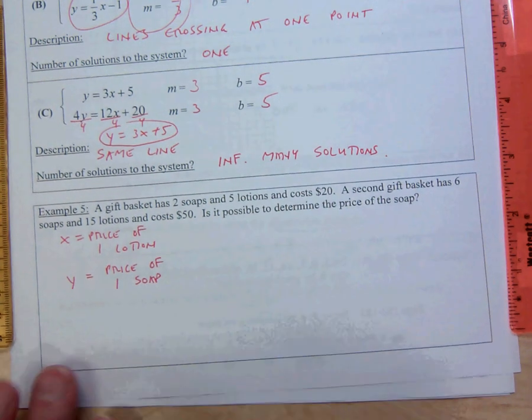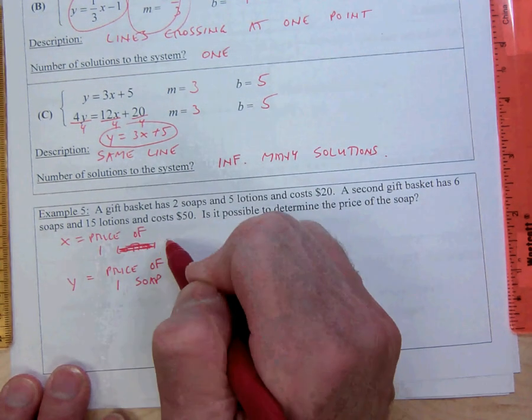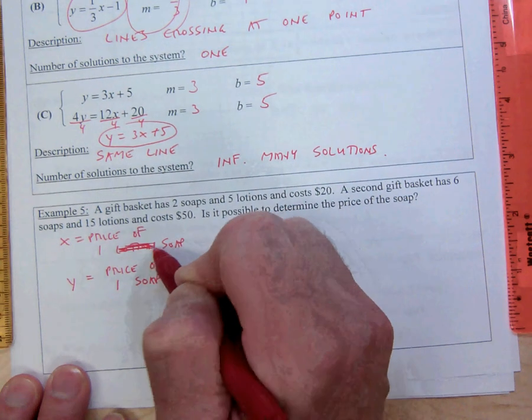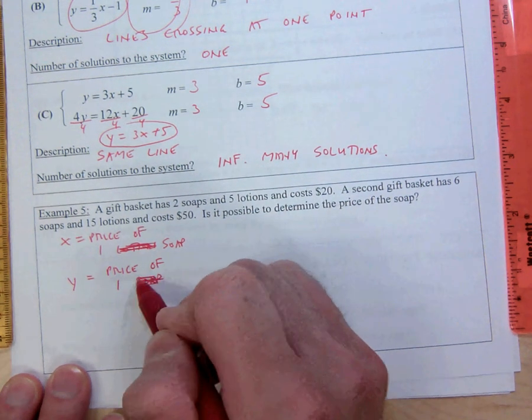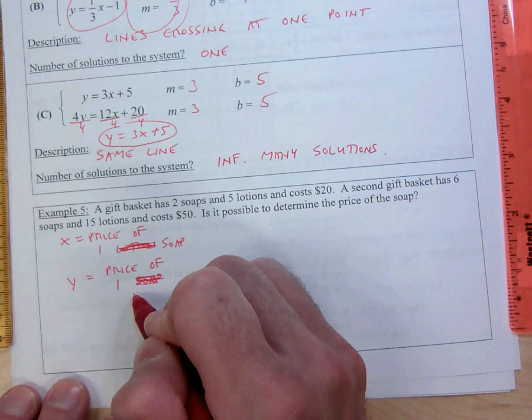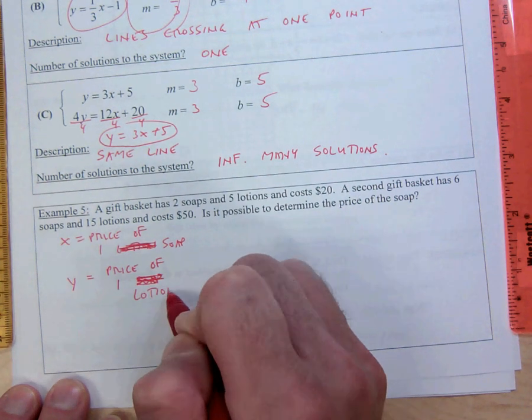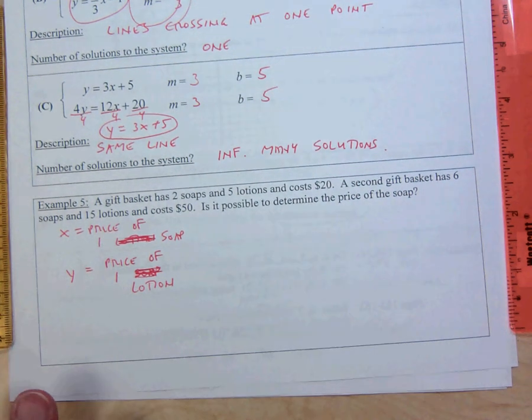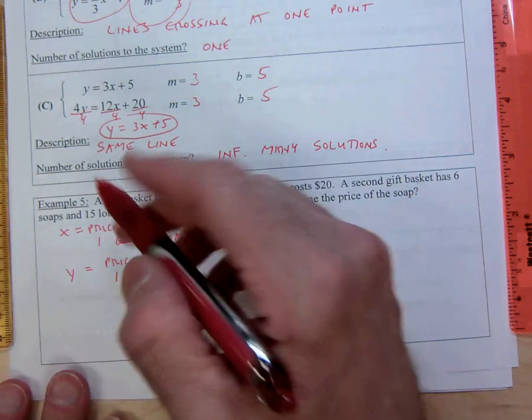You know what? Let's change that. Let's make this soap. I just like to go in the order it's mentioned so I don't mix them up. It's not that it matters, but I'd rather go in the order that they're mentioned just to make it easier for me to set up the system.